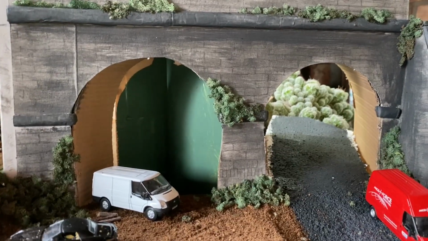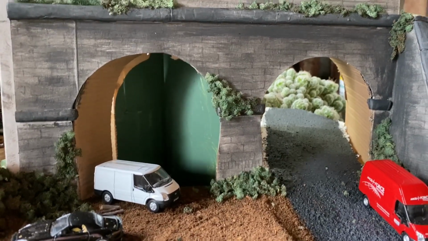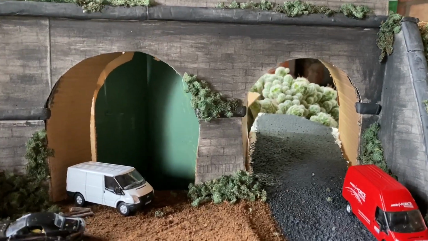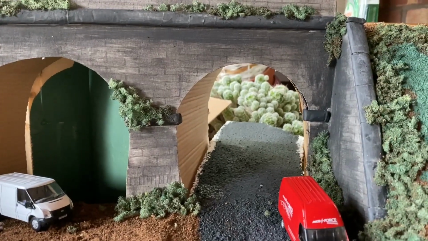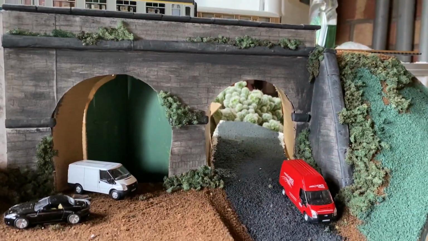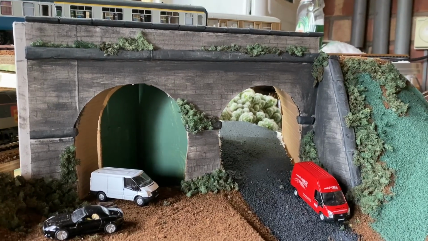As I say, potentially in the future I could use this as an individual project to really enhance. One of the things I was thinking is potentially the arches, make those a little bit narrower at some point, but we'll see.